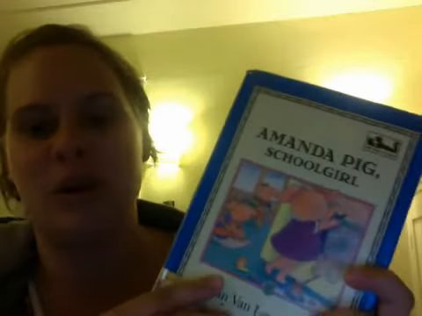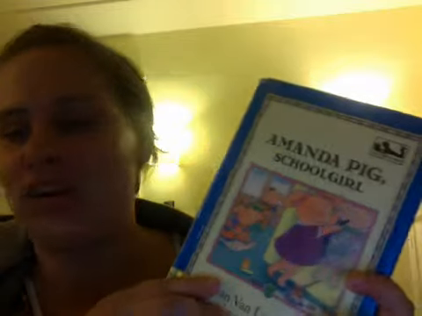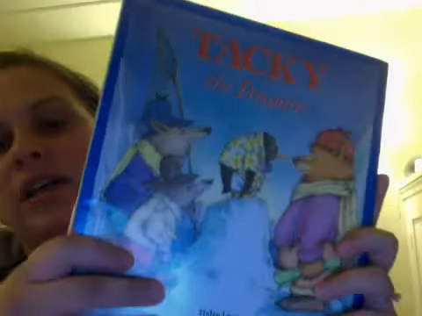And I know a lot of my students reading at a DRA, like 16, love Amanda Pig books. And they connect with the characters a lot. So they're fun for kids and really motivating books to read. So some other books, Tacky the Penguin is a great one for teaching care skills.